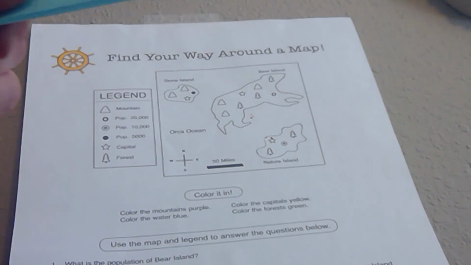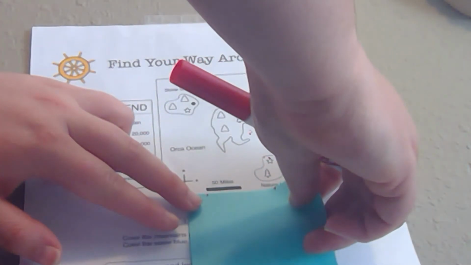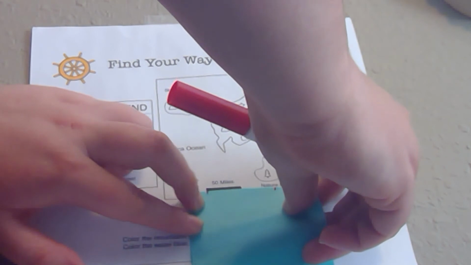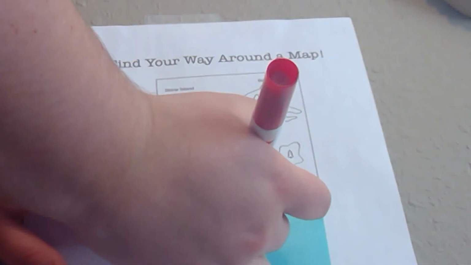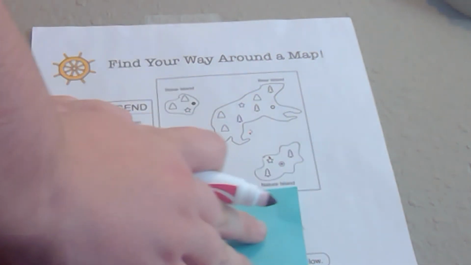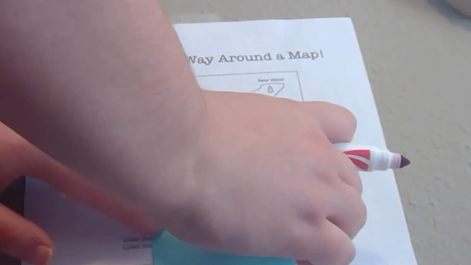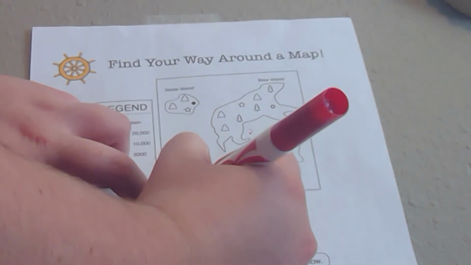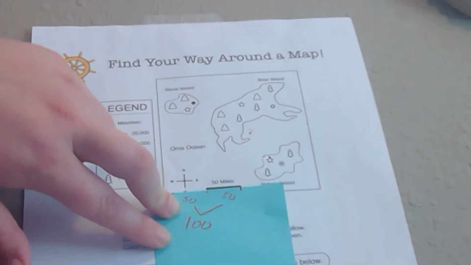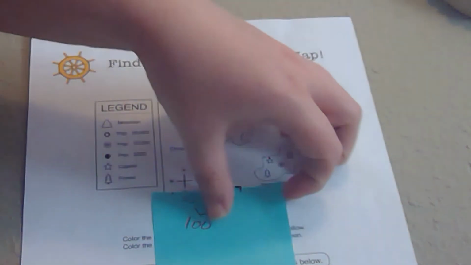Then you're going to bring that paper down and measure it by your distance scale. So from here to here is 50, and we haven't made it to our mark yet, so then you have to move it on, and then from here to here is 50, so then we had 50 and 50, and you put those together and that's 100. So we still got 100 miles.